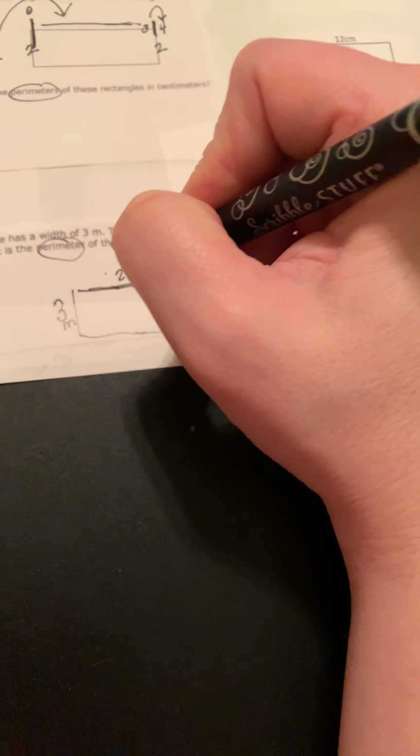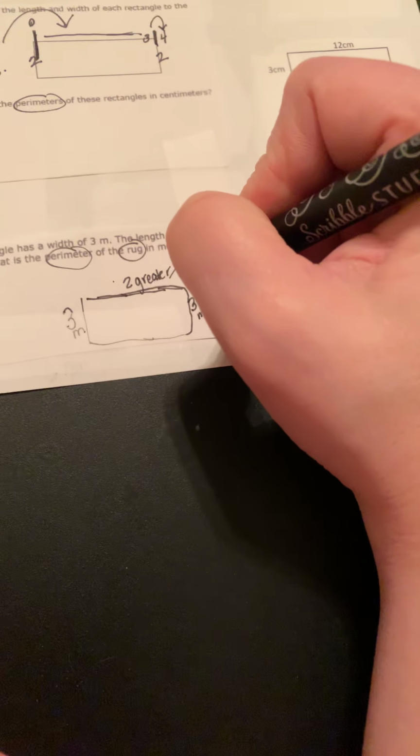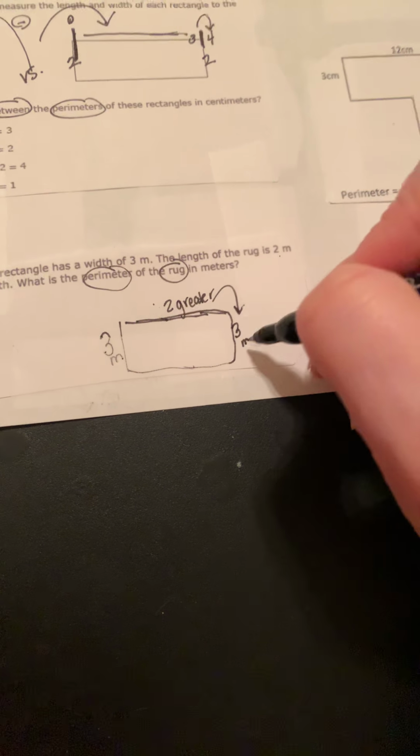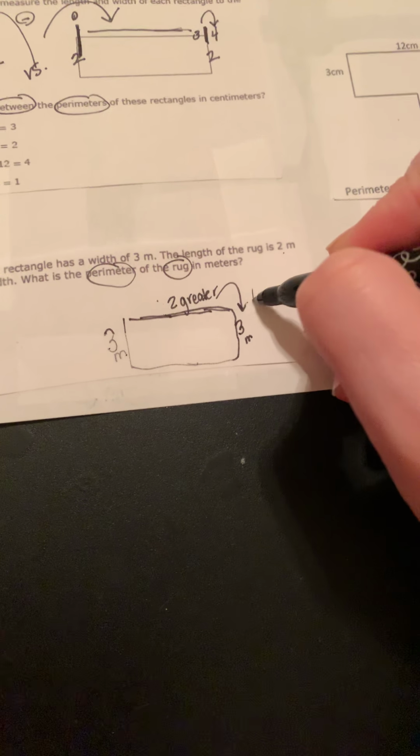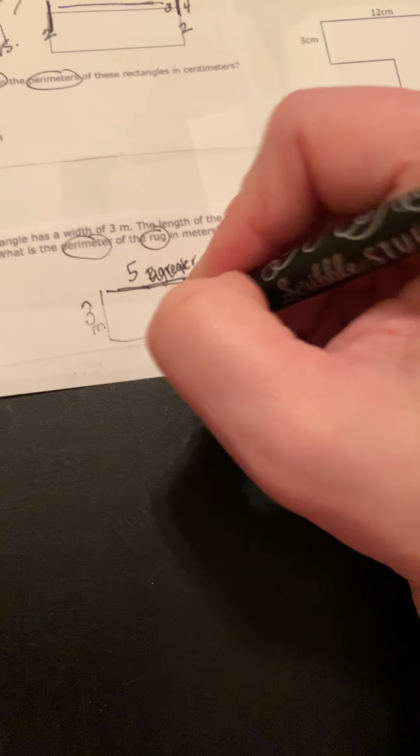Wrong. The length is 2 meters greater than the width. 2 greater than that. How do you get 2 greater than 3? Yeah, you add. What's 2 more than 3? 5. So that's 5 and 5.